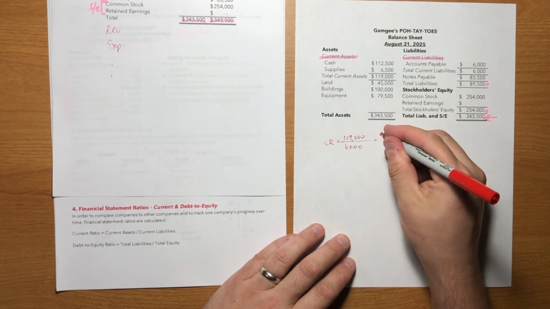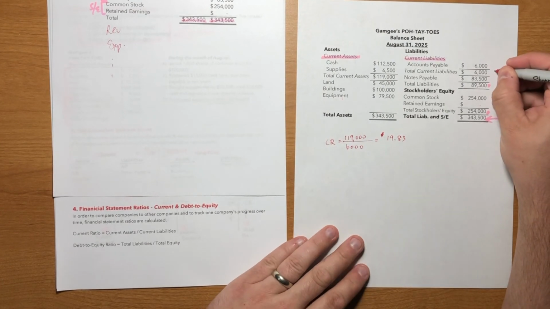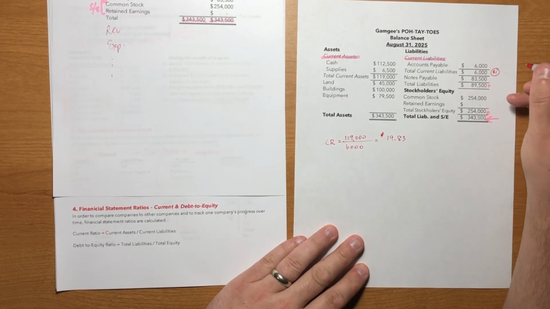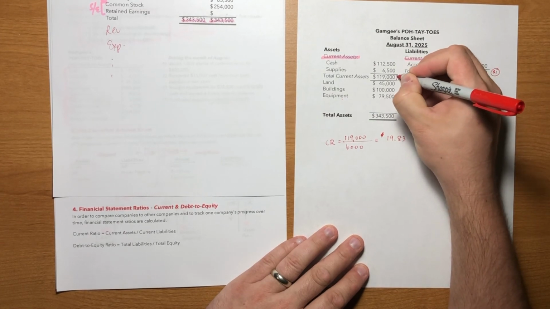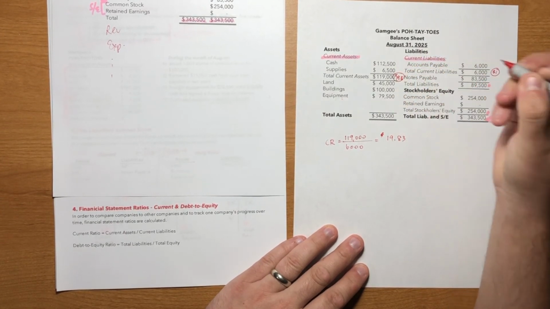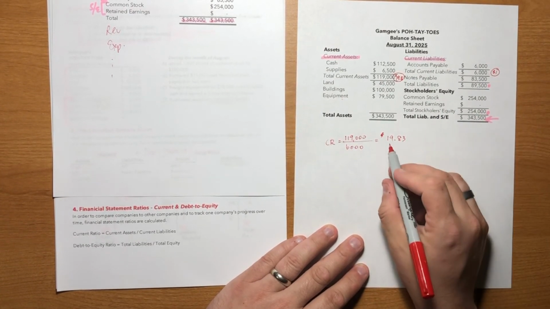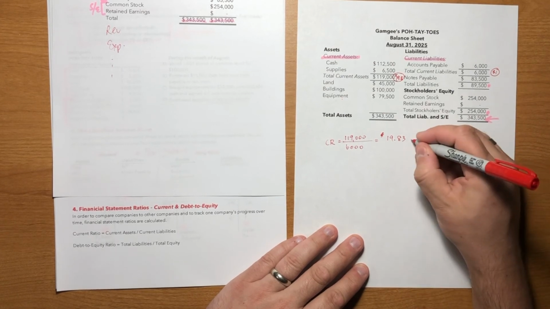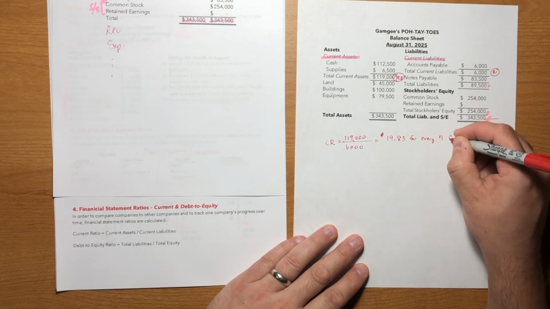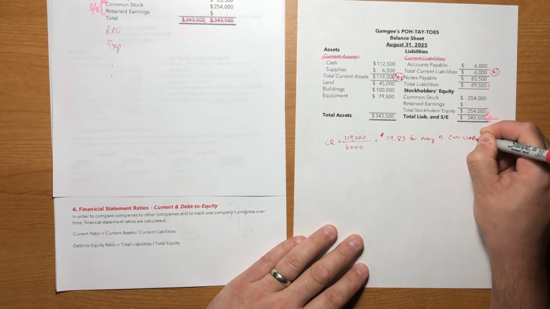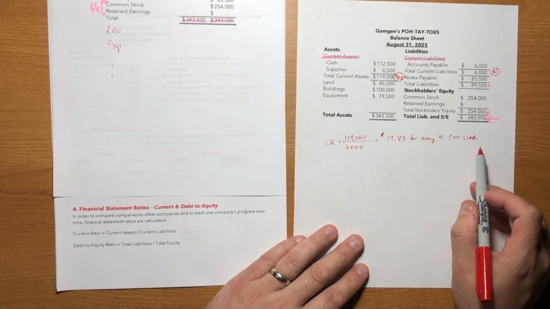Well, this means that for every dollar that we owe within the next year, we have $19.80 some cents with which we can pay it off. So if we have $19.83 for every dollar in current liabilities, do you think we'll be able to pay this off? Well, it looks like it at this point, right?